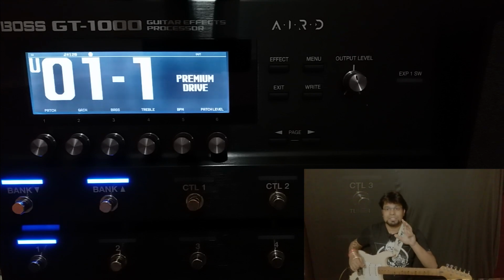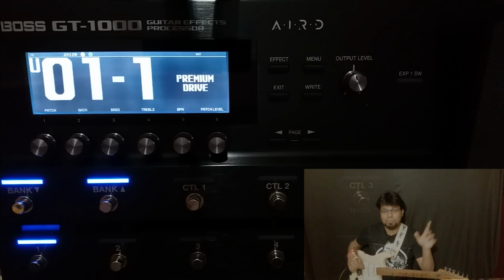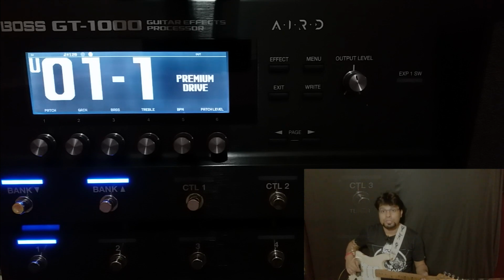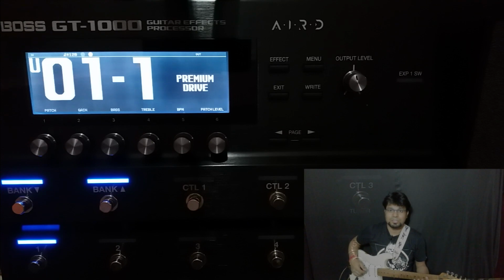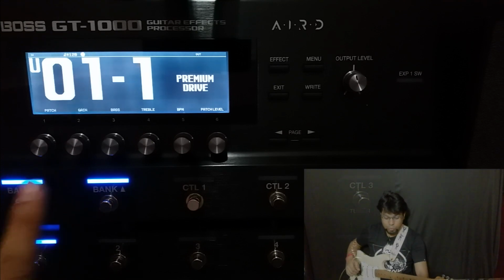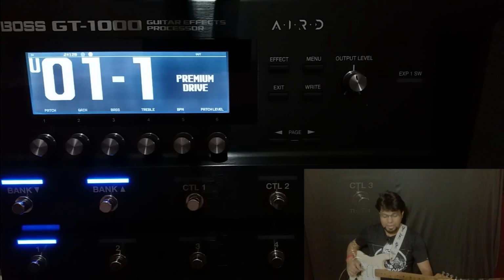There are 50 preset banks with 5 sounds per bank and 50 user banks with 5 sounds per bank. Total of 250, 250, 500 sounds. Lot of sounds, a lot of space for all your patches. You can set up your whole gig's set list right there. So we're on the U, we're on 1-1. We're going to basically do all our editing out here.